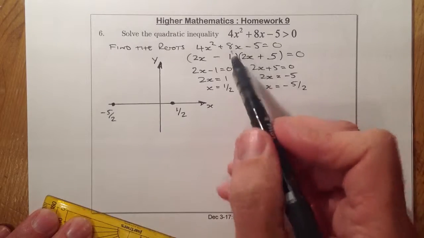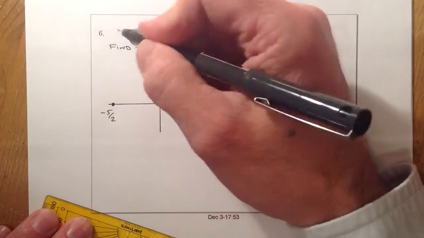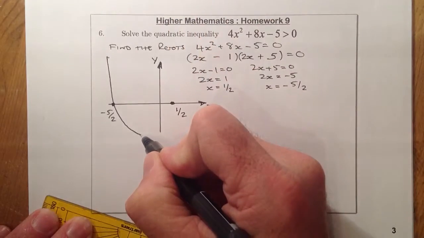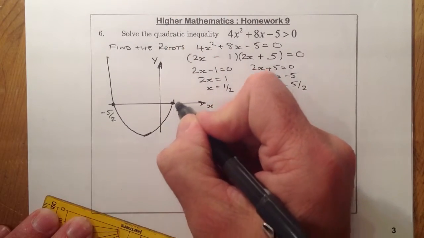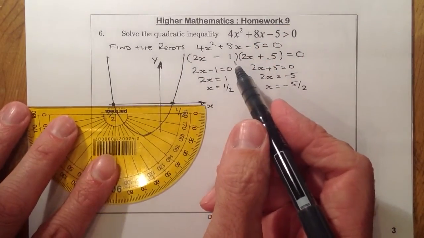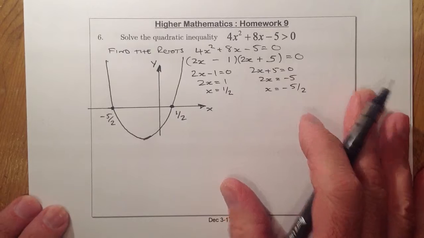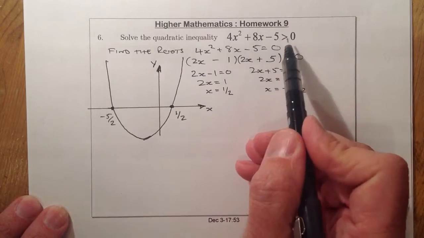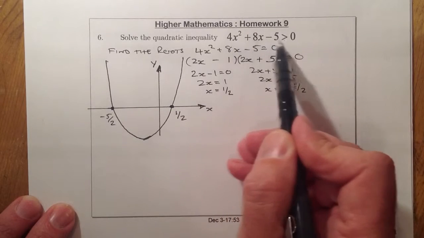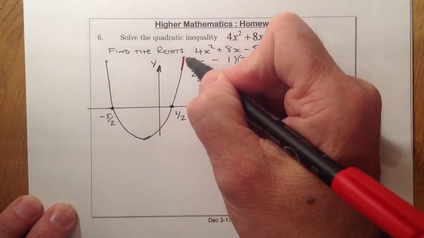I know that it's a positive x squared term, so I know that the curve is going to have a minimum. So I'll draw that from here, bring it down to there, and from the turning point bring it back up through there. And what I have there is the curve drawn of that quadratic. So I'm really interested now in the inequality sign. The question tells me that for the function that's there, where is it above the x-axis? So I'll colour that in and show you which bits I'm interested in.